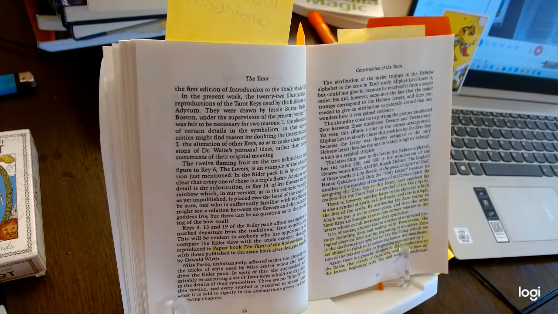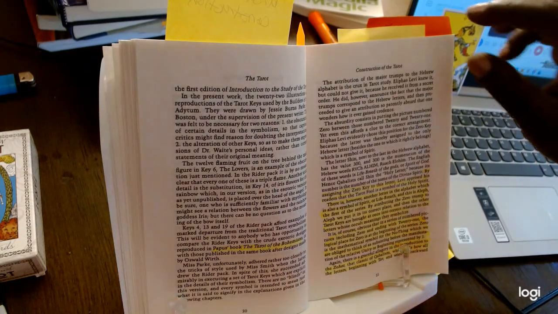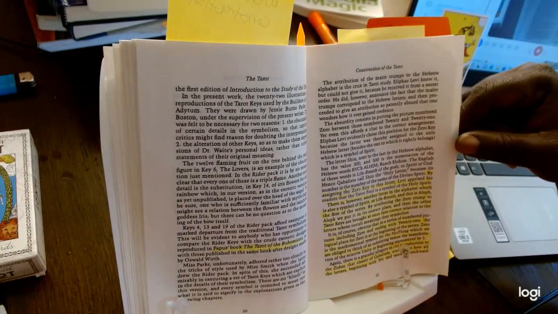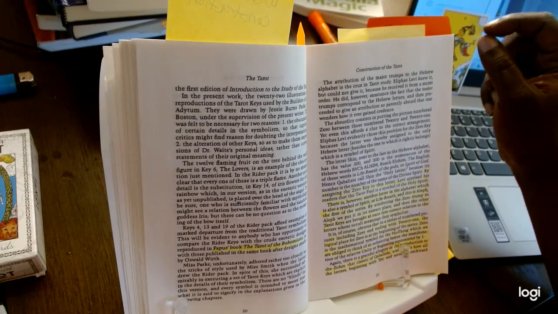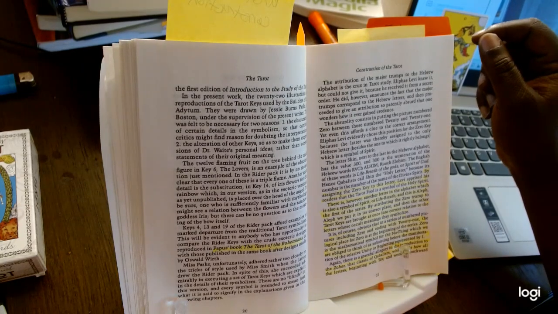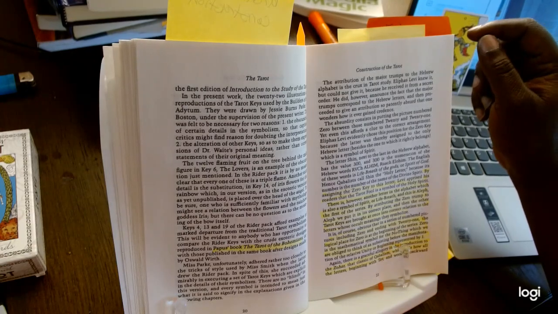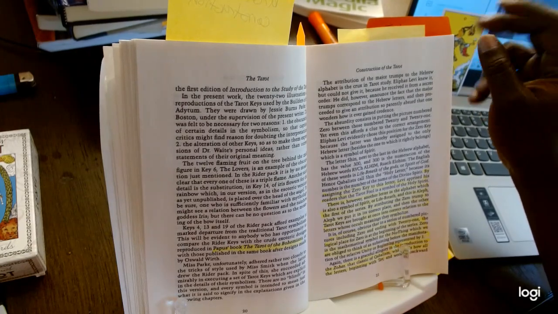The attribution of the major trumps to the Hebrew alphabet is the crux in tarot study. Eliphas Levi knew it, but could not give it, because he received it from a secret order. He did, however, announce the fact that the major trumps correspond to the Hebrew letters, and then proceeded to give an attribution so patently absurd that one wonders how it ever gained credence. The absurdity consists in putting the picture numbered 0 between those numbered 21 and 22, and 20 and 21.